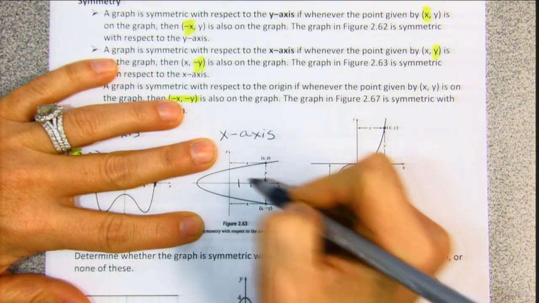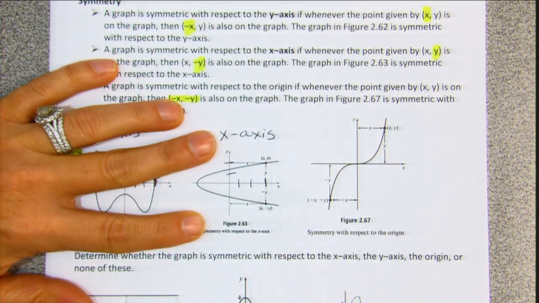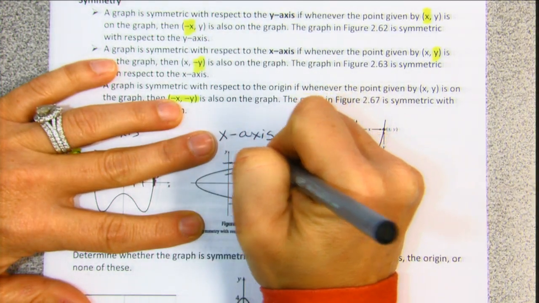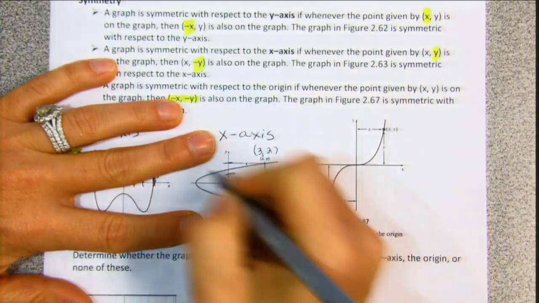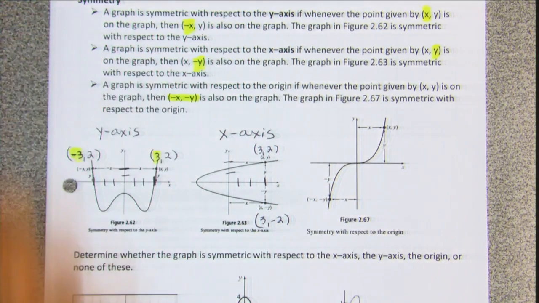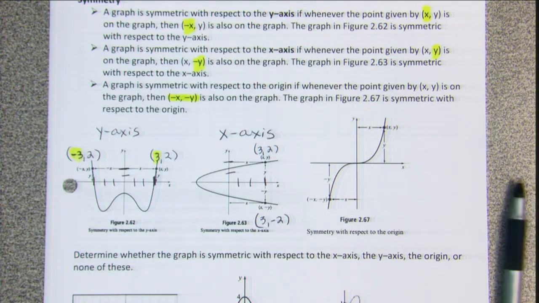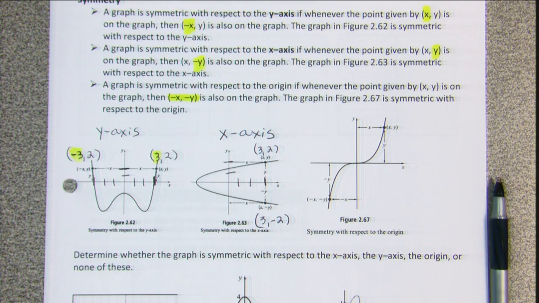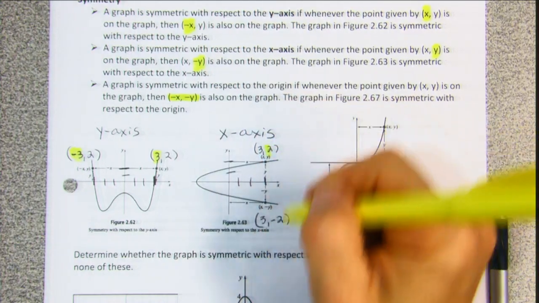So again, if I went over 3 and up 2 in this case, this point up here would be 3, 2. We'd still go over 3, but my y part would be a negative 2. So if it's the x-axis, the opposite letter is y, when you're talking about ordered pairs, right? The y's have opposite signs.